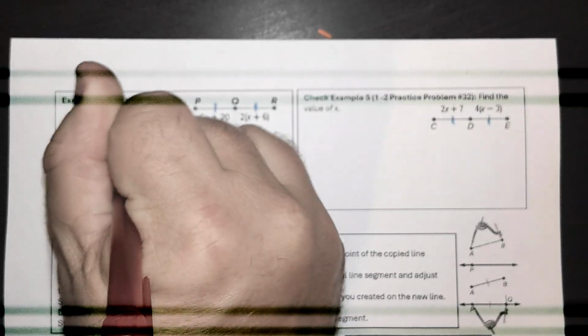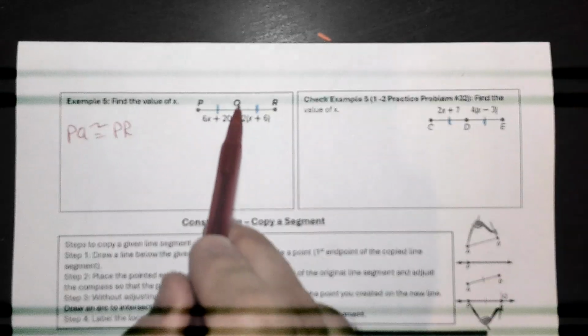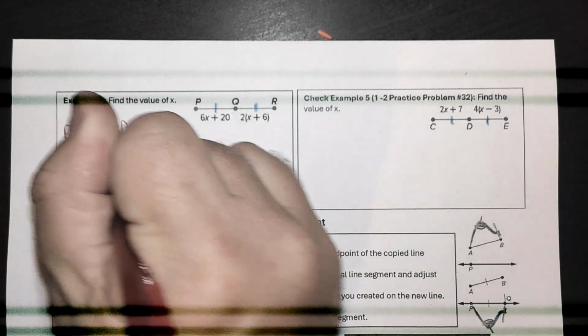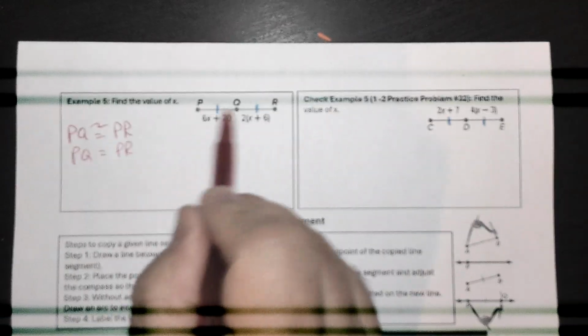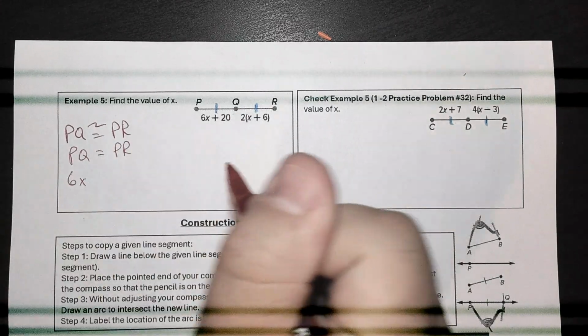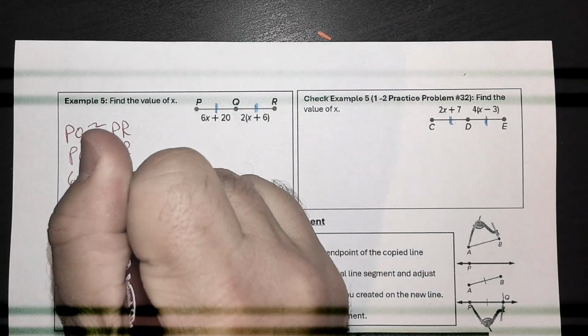So in this case, PQ is congruent to PR. They have the marks. That also means that PQ is equal to PR. And now you plug in. So PQ is 6x plus 20.